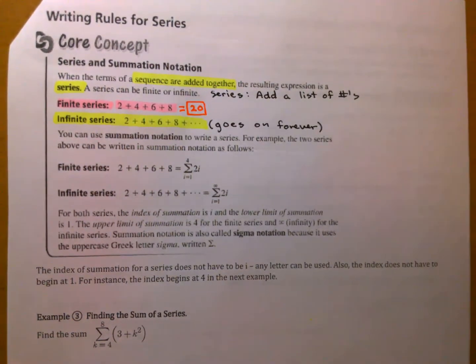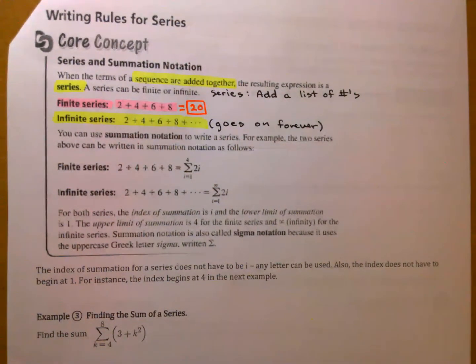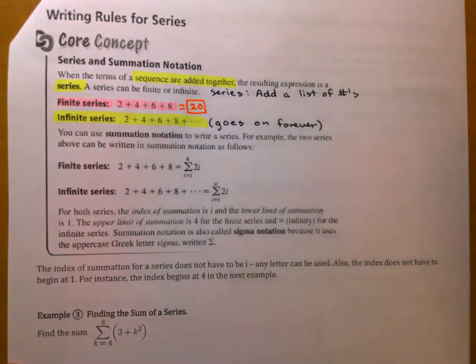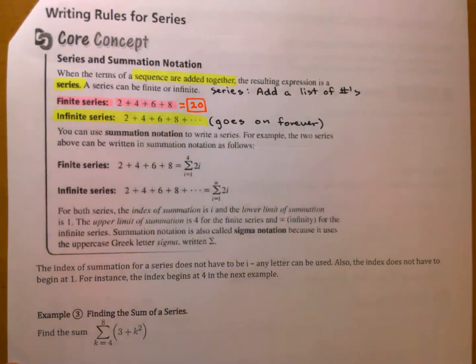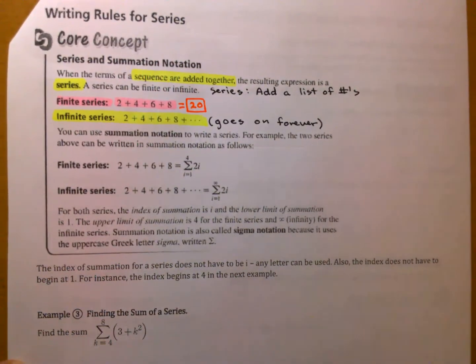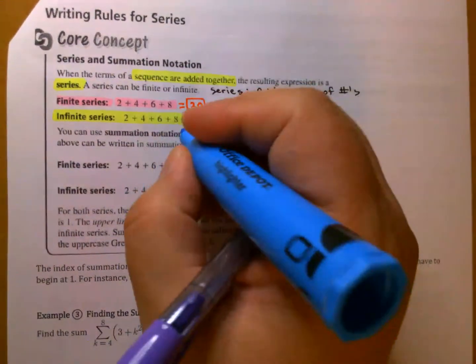Now, how do we recognize a series? You saw when we were creating a sequence, they would give me a rule or a formula, and then I would work with it to create my list of numbers. You will recognize a series very easily because they're going to bring in what they call summation notation.